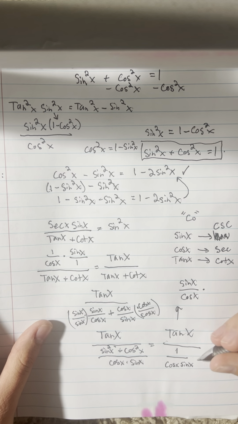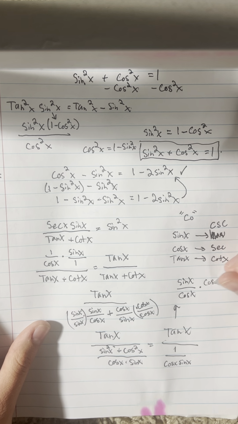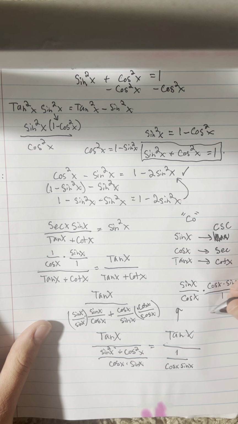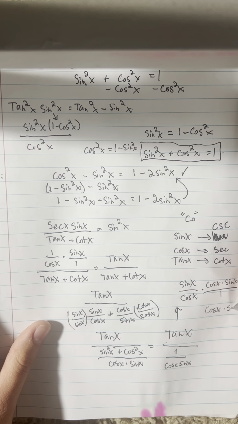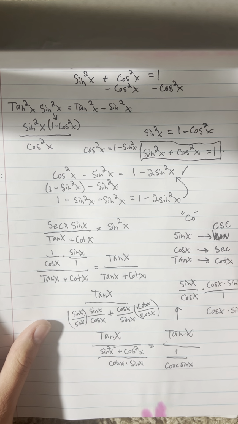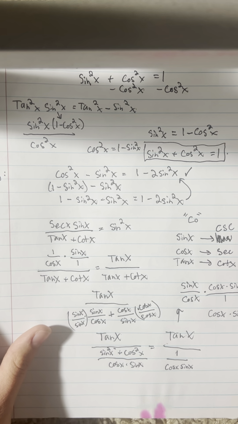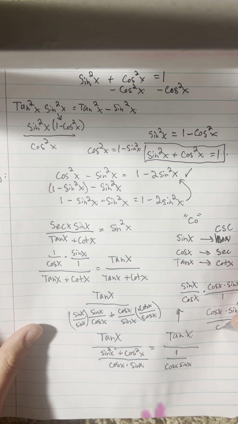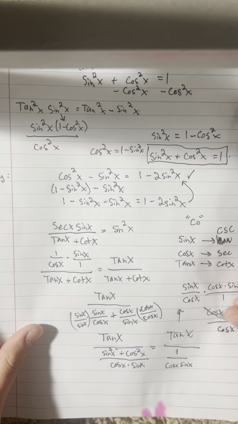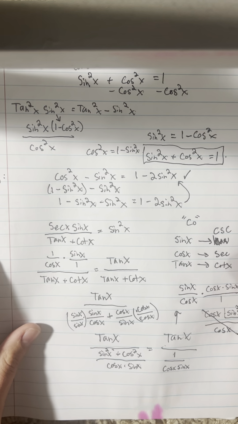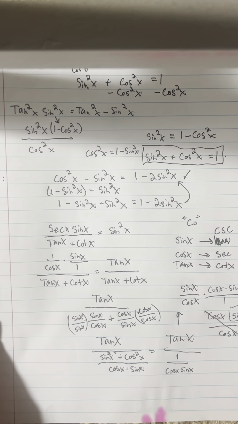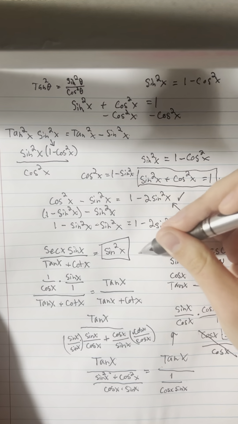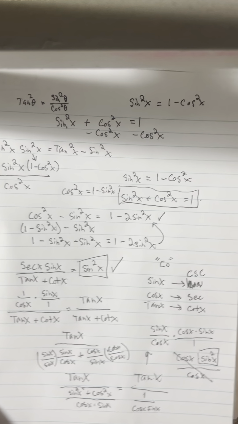And then if we multiply by the reciprocal, that means we are multiplying by cosine x times sine x over 1, and that gives us cosine x times sine x squared, I believe, divided by cosine x. And we get to cross out the cosine x, and we're just left with sine x squared, which, if we're looking back, is our answer. Okay, sorry it took so long. I hope that was helpful.